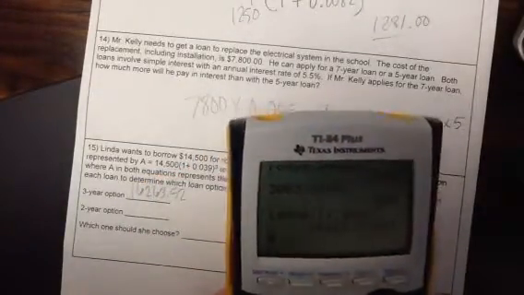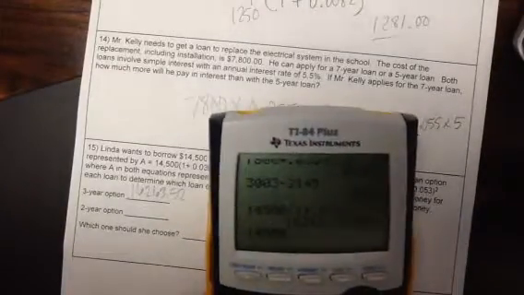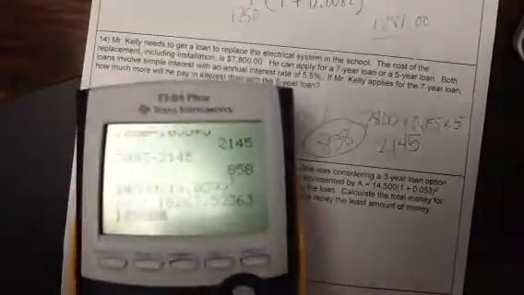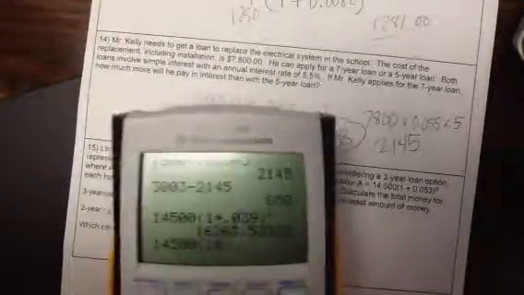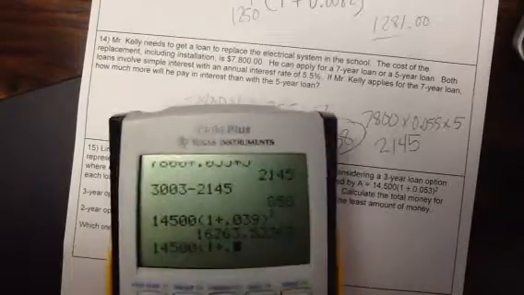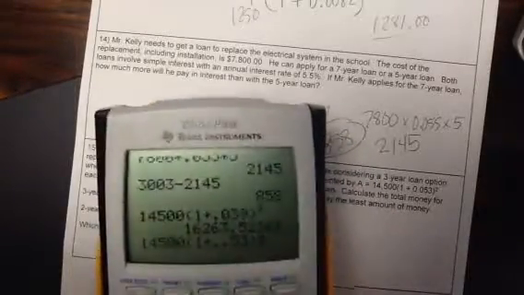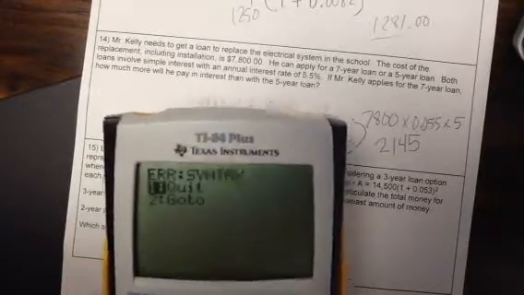And then we're going to do the next one. It's going to be 14,500, okay, times parentheses 1 plus, oops, no, I gotta have one more 0, 0.03, raised to the second power for 2 years. Ooh, I did something.